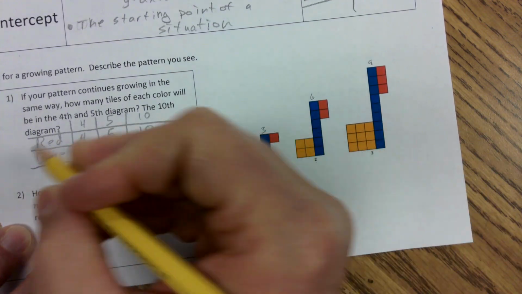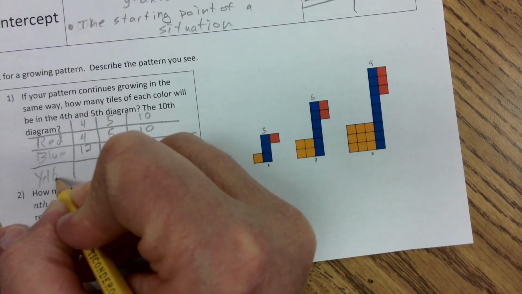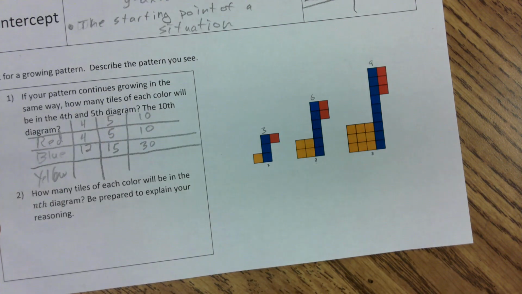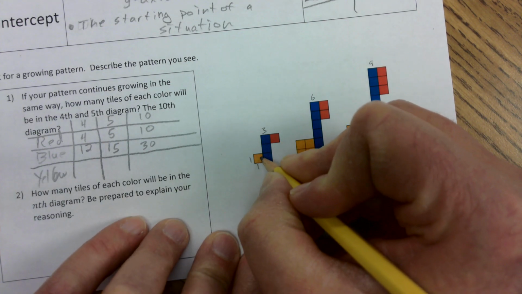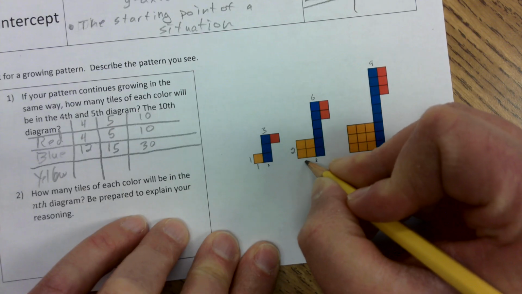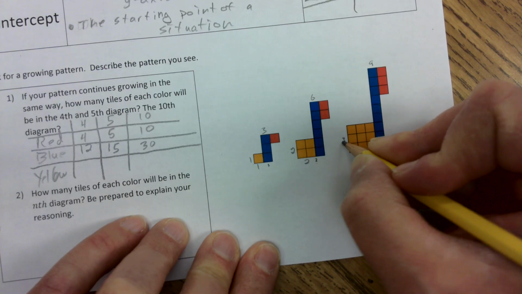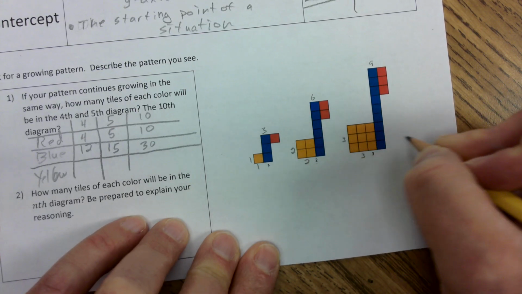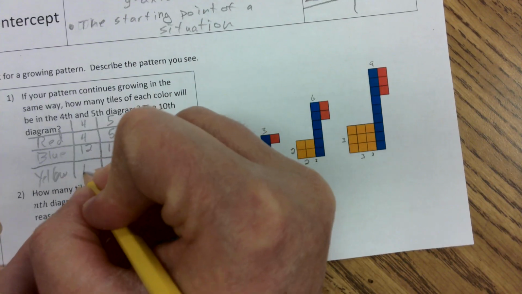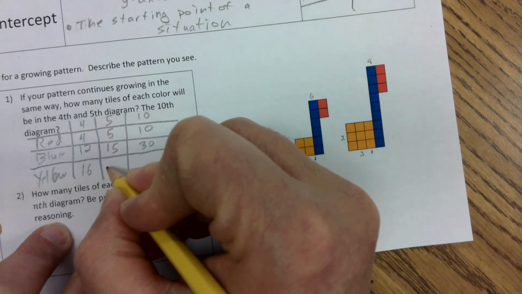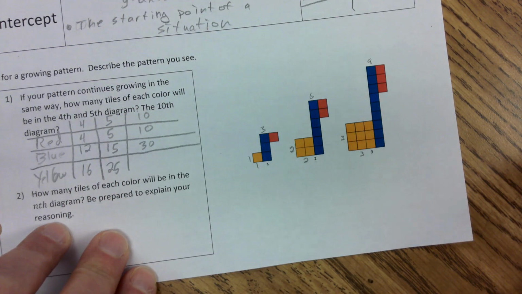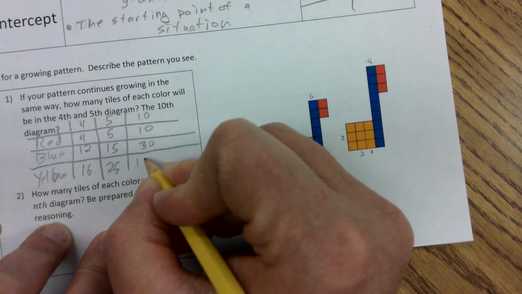Now for the yellow, I like to think of this in terms of area, right? So I have 1 times 1 is 1, 2 times 2 is 4, 3 times 3 is 9, 4 times 4 would be 16. The 5th step would be 5 times 5, 25, and the 10th step would be 10 times 10 is 100.